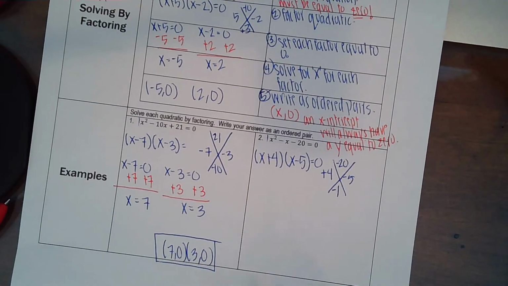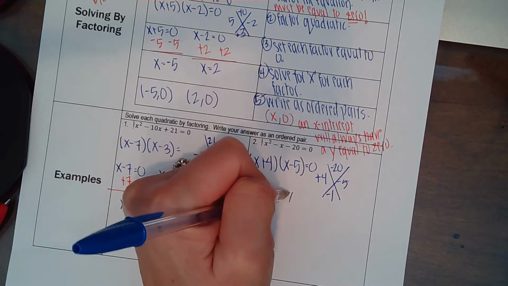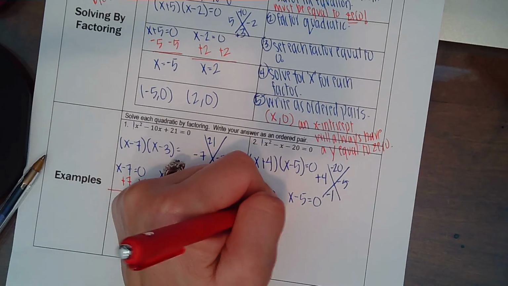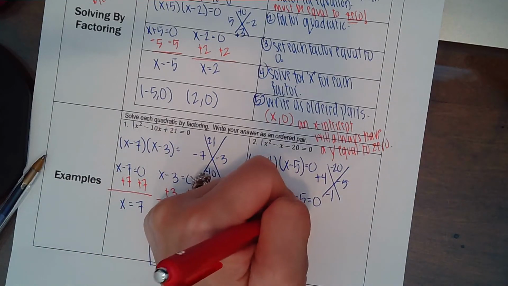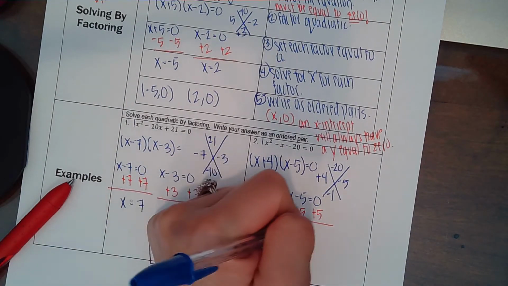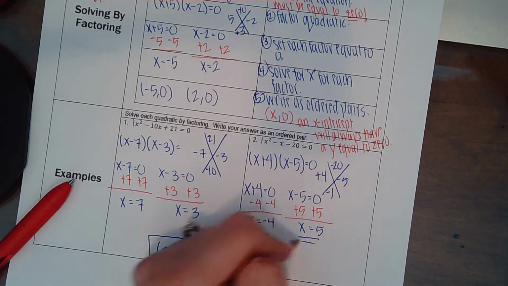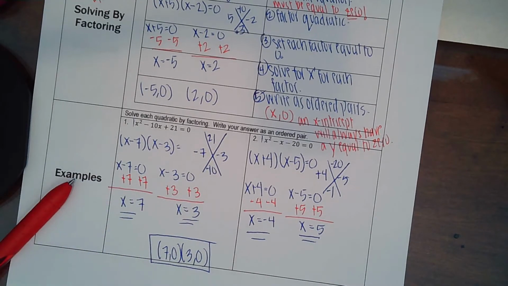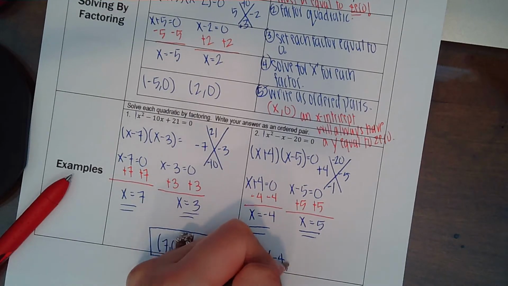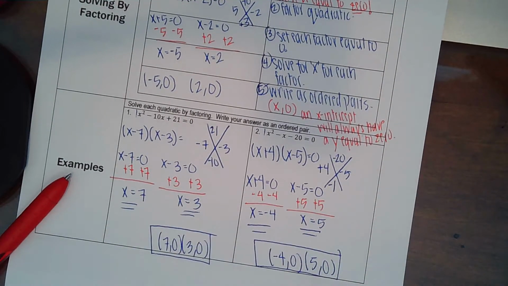Now, I'm going to solve each of these so I can figure out what my roots, what my solutions are. x plus 4 equals 0, and x minus 5 equals 0. All right, well, I'll subtract 4 and subtract 4, and I'll add 5, and I'll add 5, and I'll end up with x equals negative 4, and x equals 5. Oh, these are my answers. Try to bold those so they stand out to you. And then I'll write them as coordinates. So (negative 4, 0) and (positive 5, 0). And there I go.